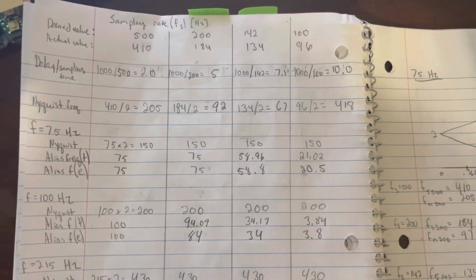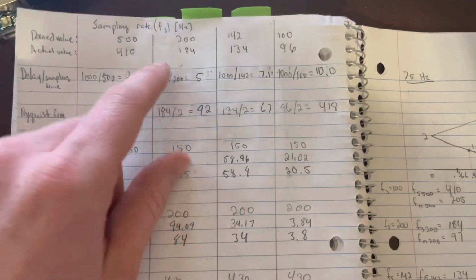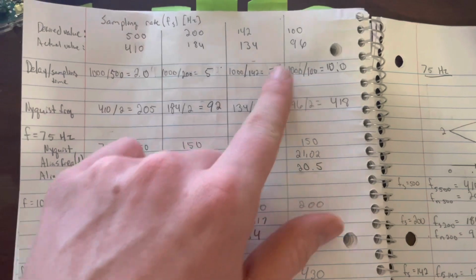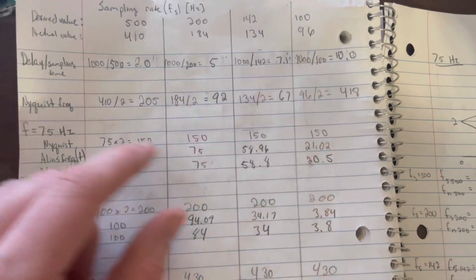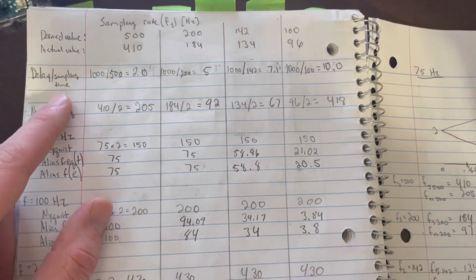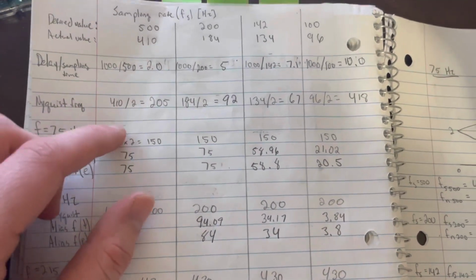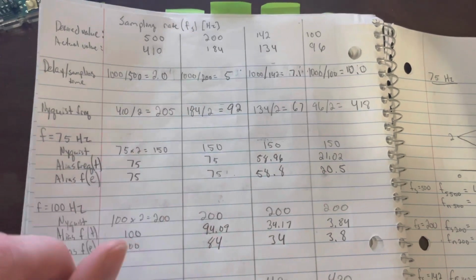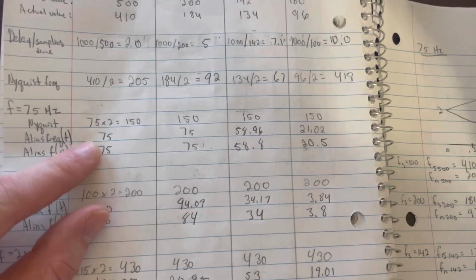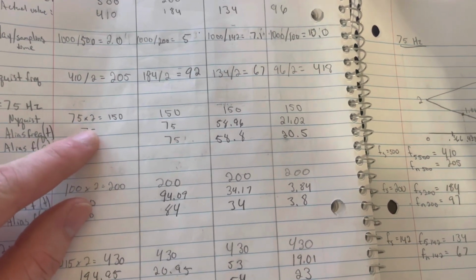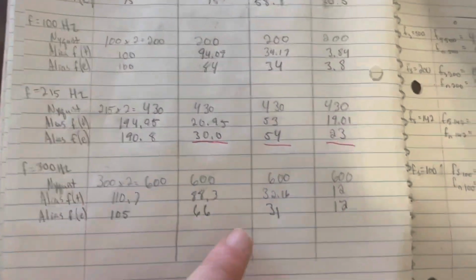After that, I went ahead and filled out the table. Our desired values were 500 hertz, 200 hertz, 142 hertz, and 100. Actual were 410, 184, 134, and 96 from the VSA. Then we did delay per sampling time, which was these values. Then the Nyquist frequency, which is the actual value divided by 2 for each of these, and got the following values. Then for each of these, the Nyquist is going to be 75 times the frequency times 2 of the respective ones, and it continues like that.